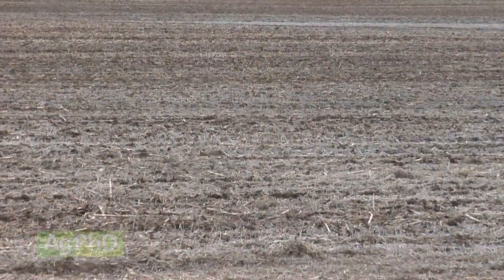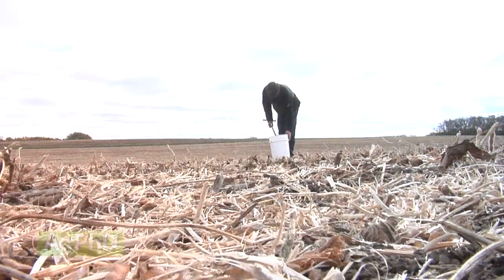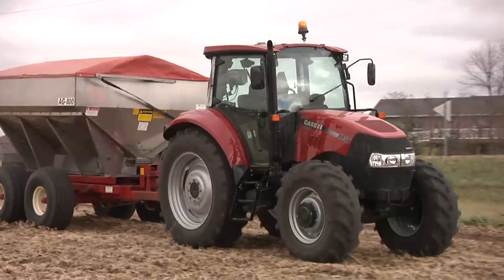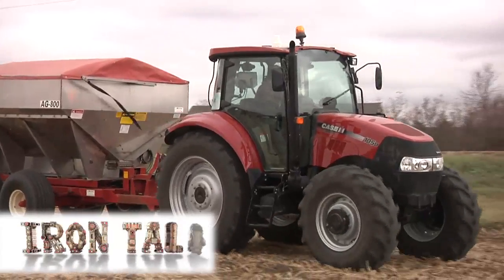However, since we know that this occurs more slowly in no-till, it means that no-tillers must watch their soils more closely and apply amendments sooner than conventional till farmers. That's all for today's Iron Talk, and now back to the show.